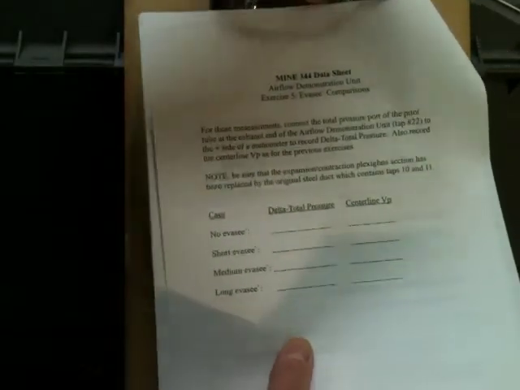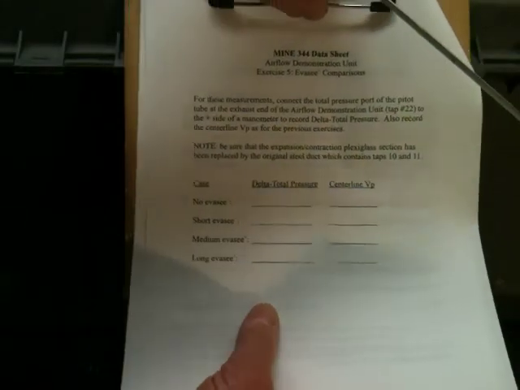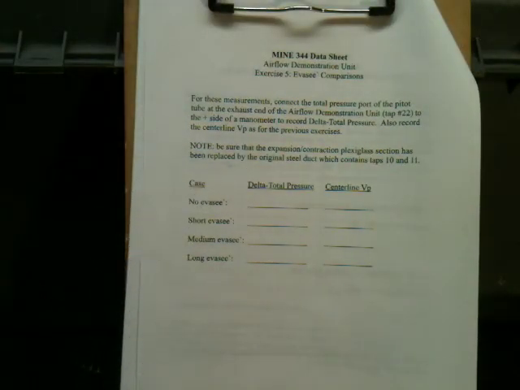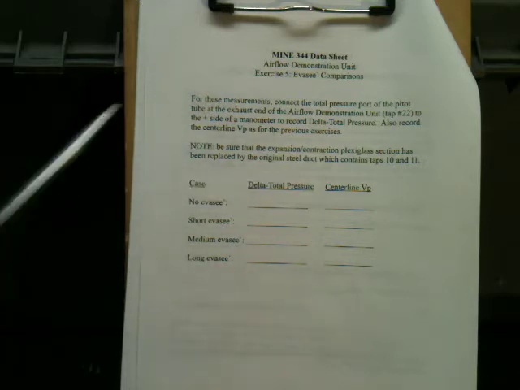Our final exercise is we're just going to swap out the évasés, as I talked about, and we're going to look at how the velocity pressure changes and also the delta total pressure at the discharge, okay? Very quick exercise for that also. We have cases of no évasé, short, medium, and long ones. Goes very quickly, and we'll talk more about that when we do the exercise.